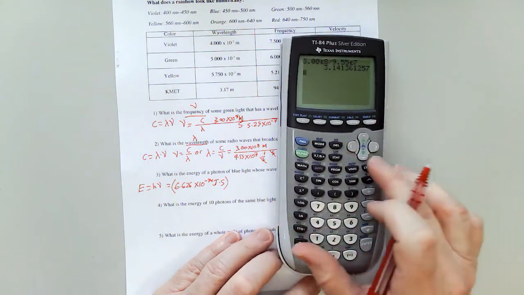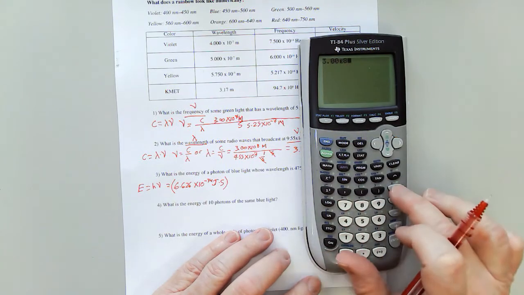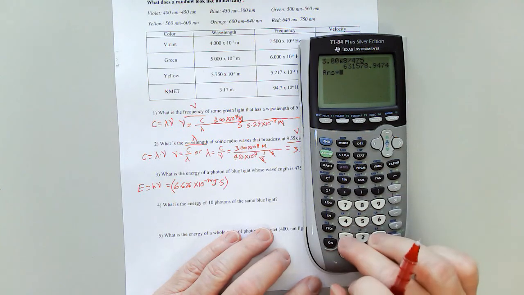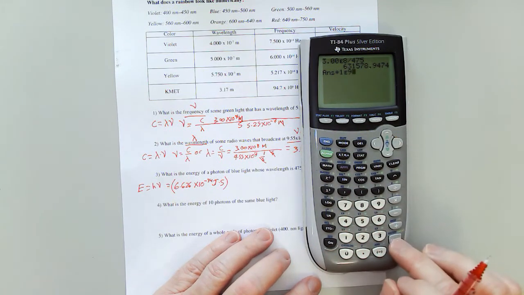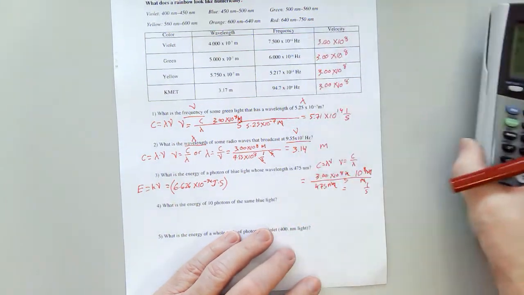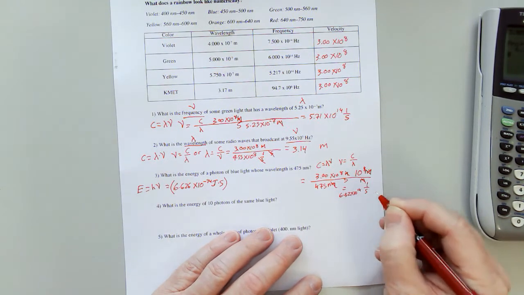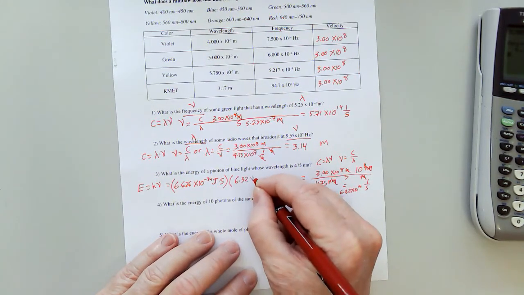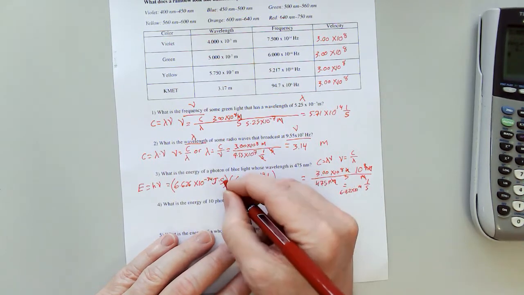So let me do some math here. 3.00 EE 8th divided by 475 times 1 EE to the 9th equals, now I'm getting 6.3, we'll call it 6.32 times 10 to the 14th. So we can multiply this by 6.32 times 10 to the 14th, 1 over seconds.